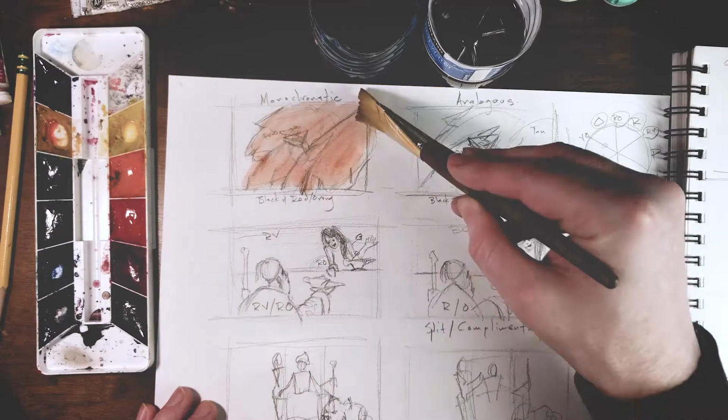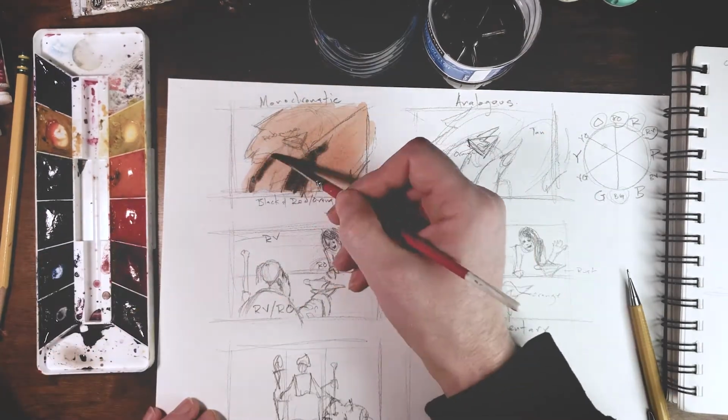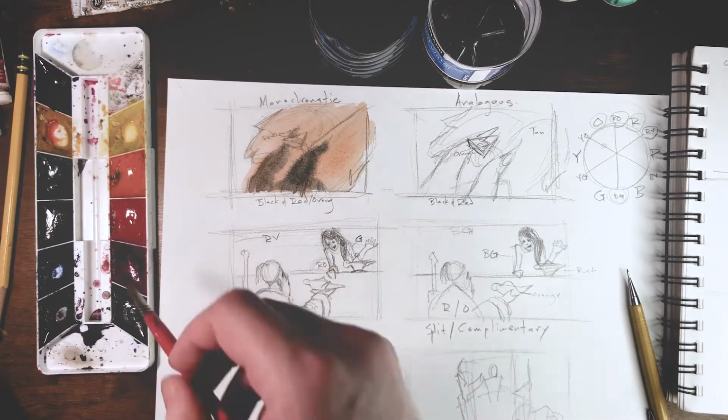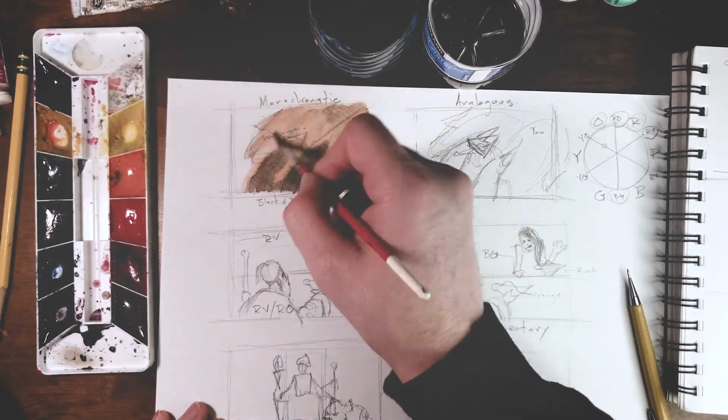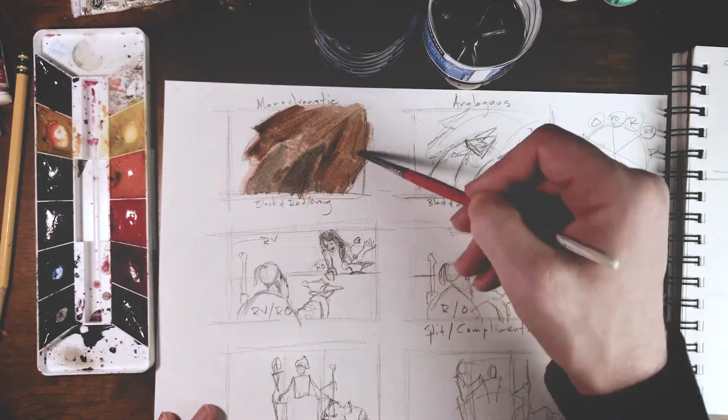All right, so I'm starting to paint the first two color studies. You want to start with your background color first. If you need to, let it dry. I didn't really let it dry. You can see it kind of bleeds everywhere, but that's how it goes. And it's just a color study, so it's not a big deal.